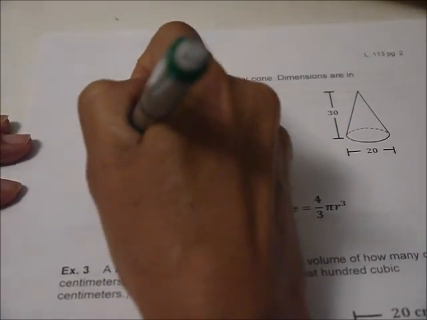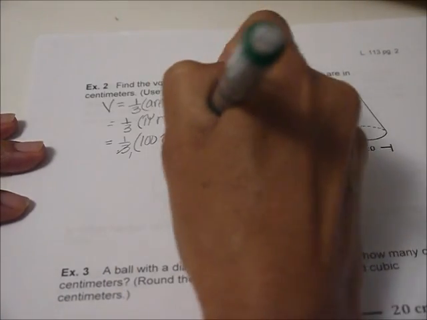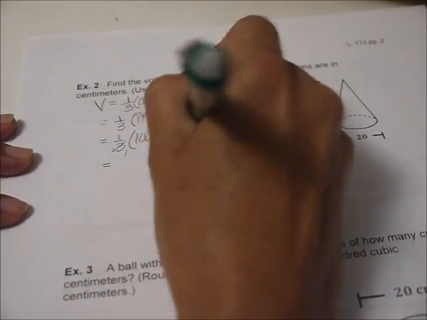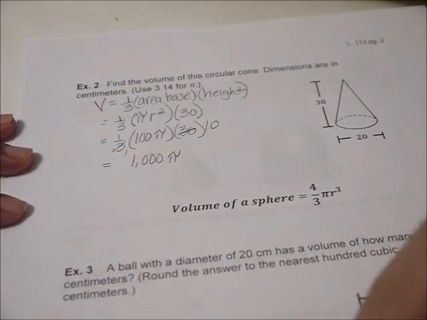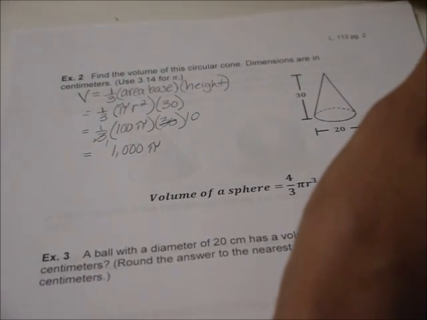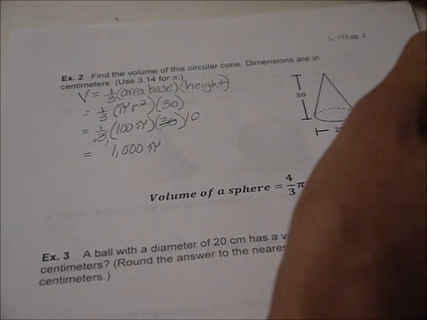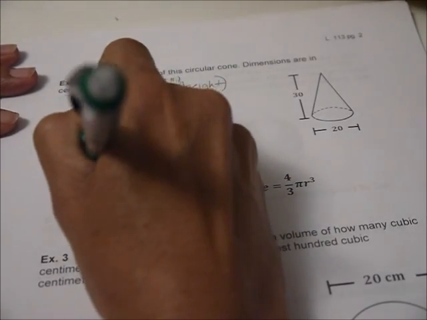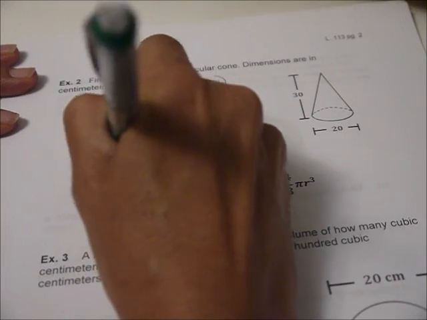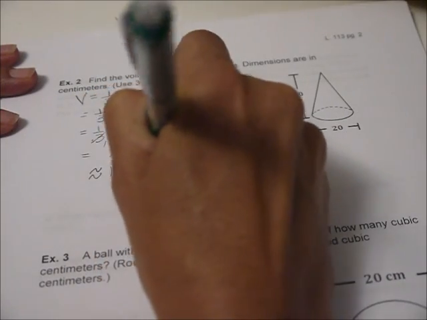times 30. Now I'm going to do some cross canceling though. 3 goes into 30 10 times. So now what I have left is 10 times 100 pi. So I get 1,000 pi. And then it says multiply that by 3.14, right? And so when we do that, we get about equal to 1,000 times 3.14.